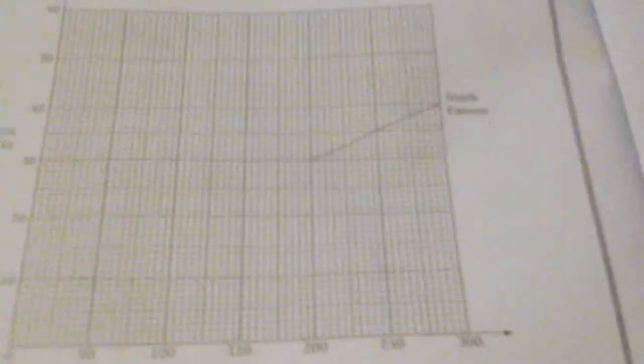For question 5, you can either use the graph or you can calculate some values. I'm going to do both just so you can see the different ways you can do it. If you use the graph, you're going to need to plot the values for all the other graphs. The first one is done for you, Northeastern has been done, so we can tick that one off.